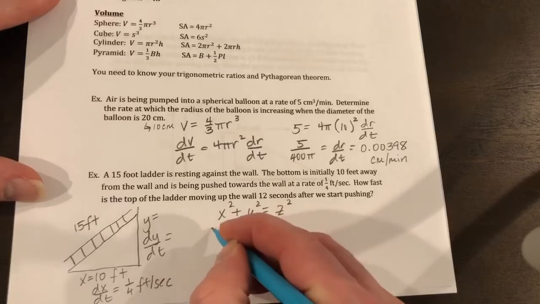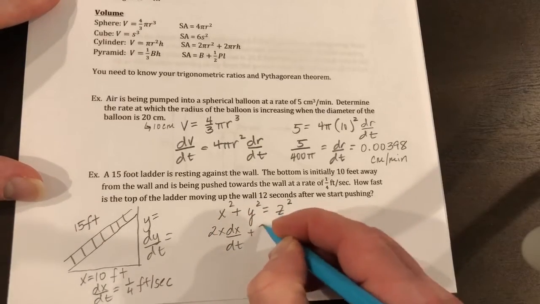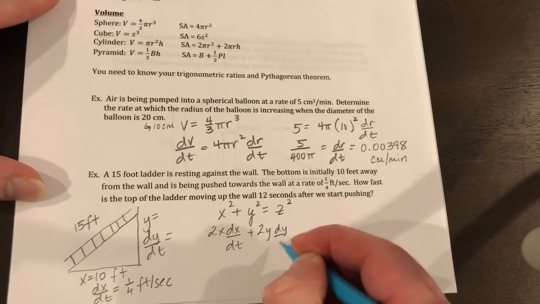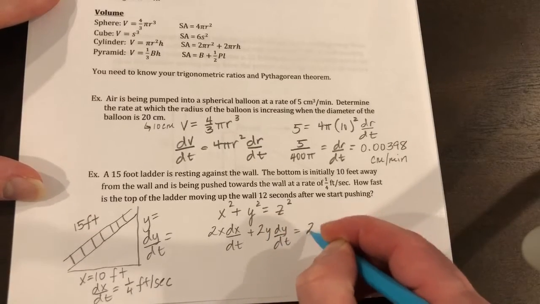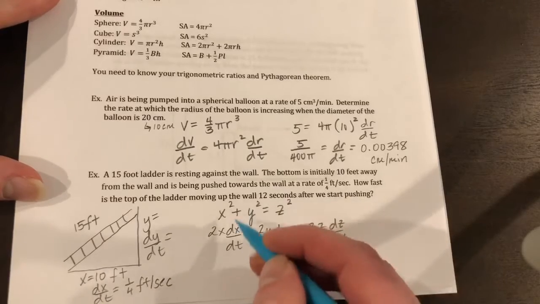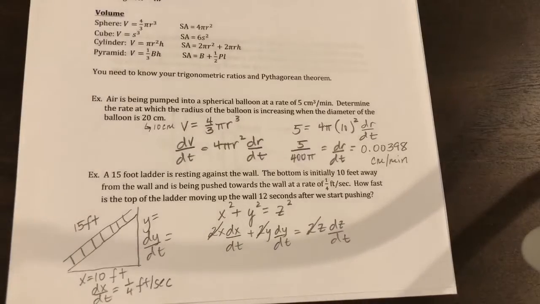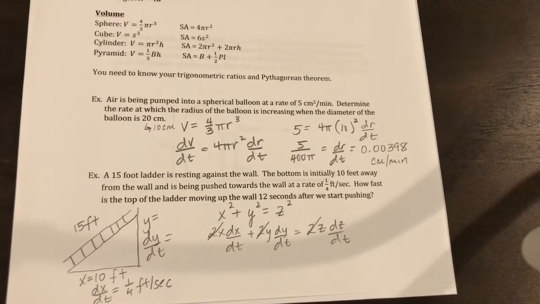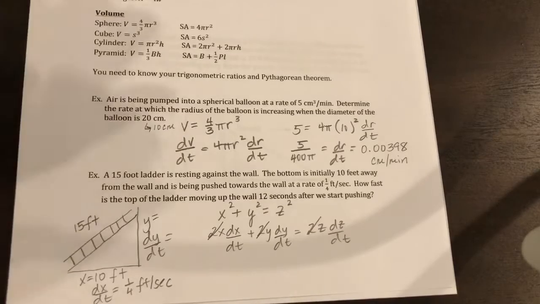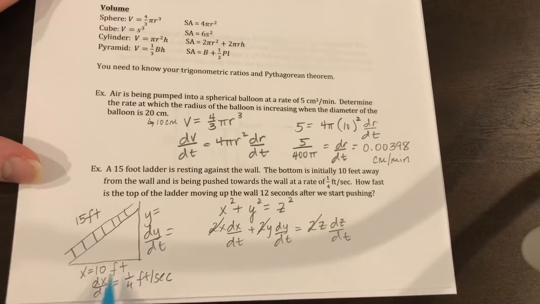We're going to take the derivative of this. And then we're going to cancel our 2's from every term. Now, our x distance after 12 seconds, so 12 times 1/4 is 3. So this distance right here will not be 10.